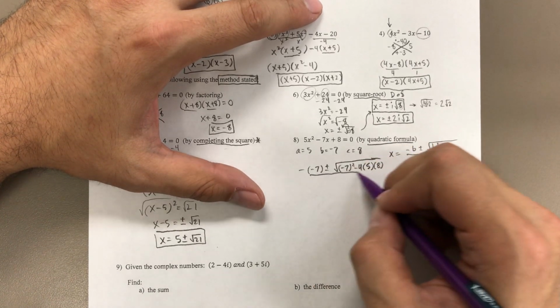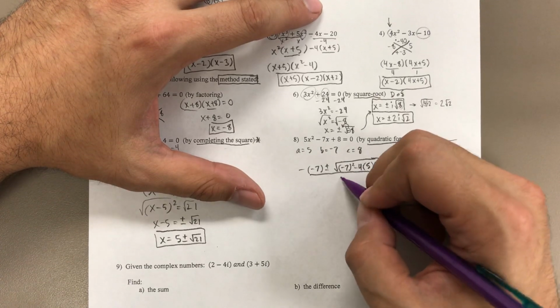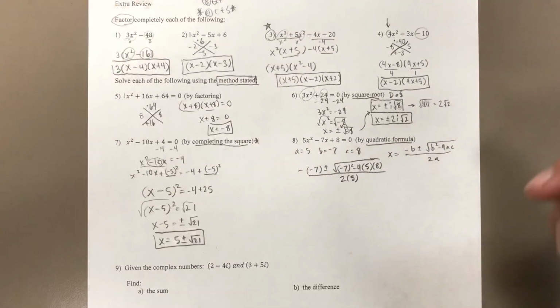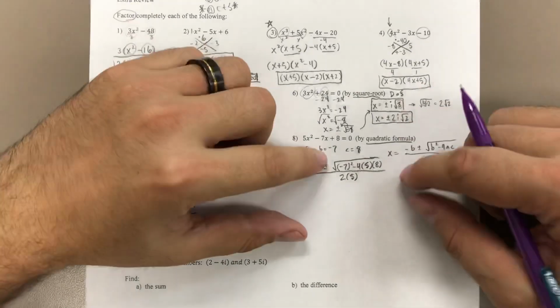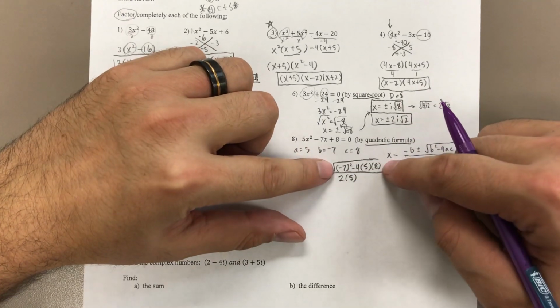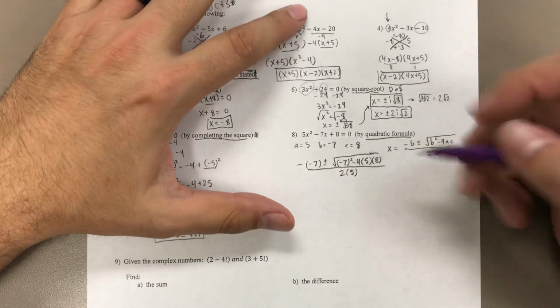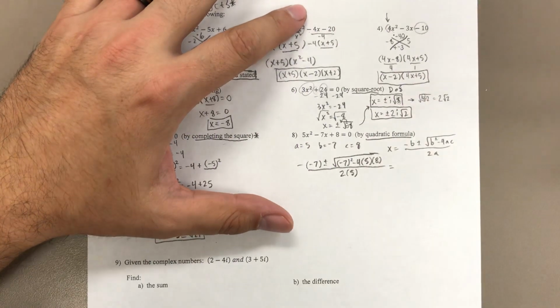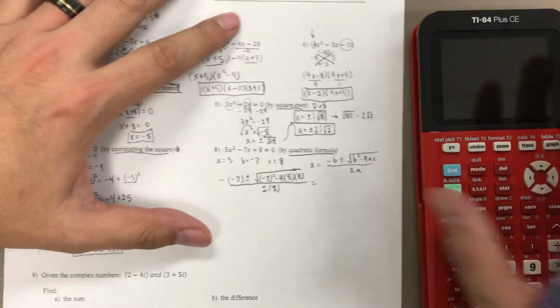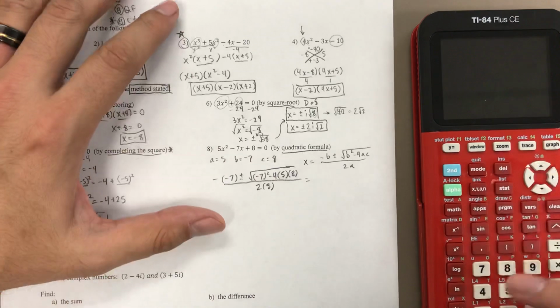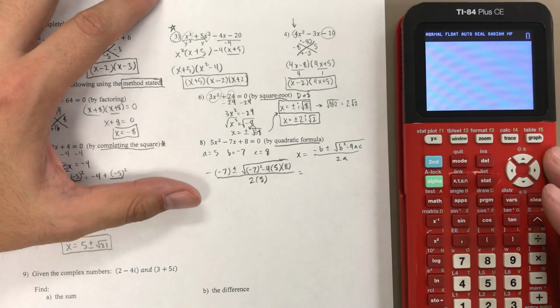I know it's a pain in the butt to write up all the parentheses and everything, but it helps out a lot, and it allows you to type in an expression directly into your calculator and get the right answer. Speaking of which, let's use our calculator for this part under the square root, because as long as we keep those parentheses there, we'll get the right answer.